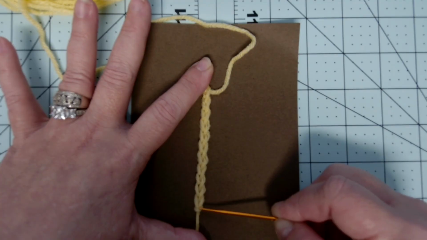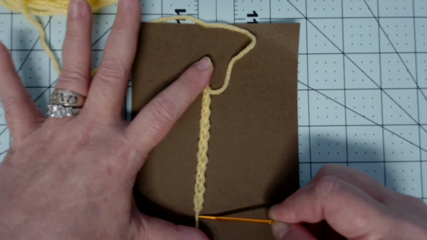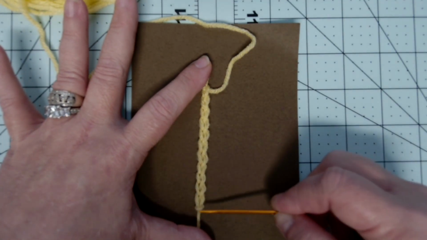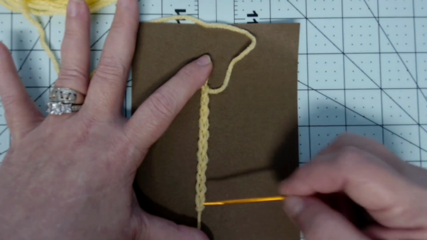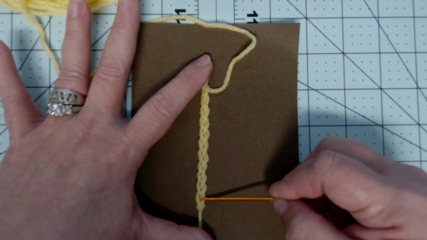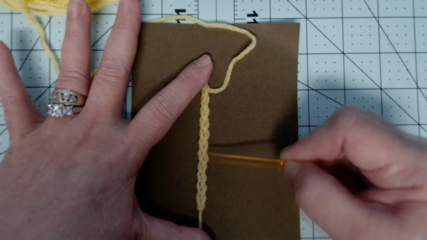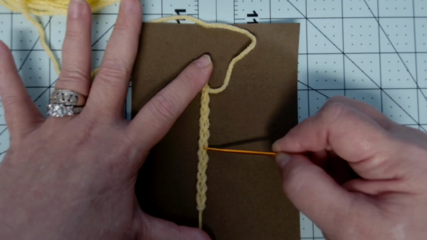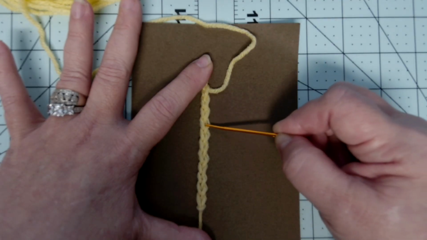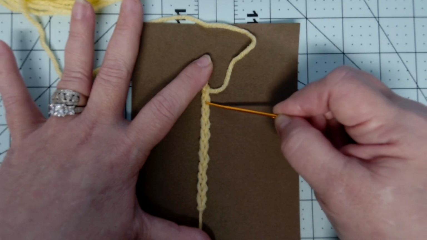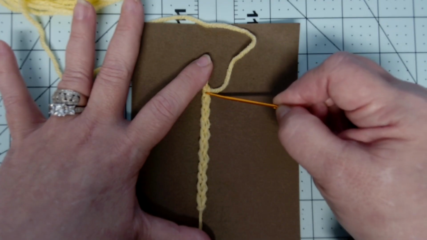Again, we never count the slip knot. Now you can also count the chains from the slip knot to the hook. Let's do it that way. 1, 2, 3, 4, 5, 6, 7, 8, 9, 10, and 11.